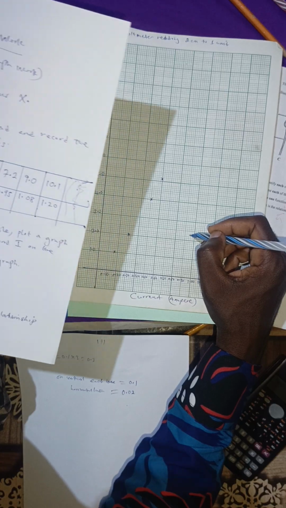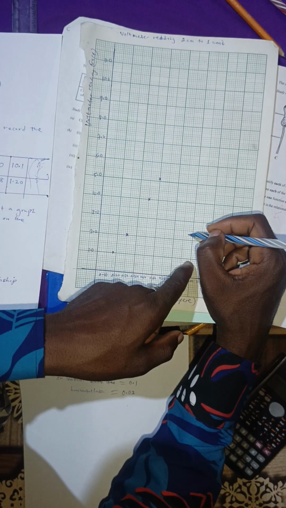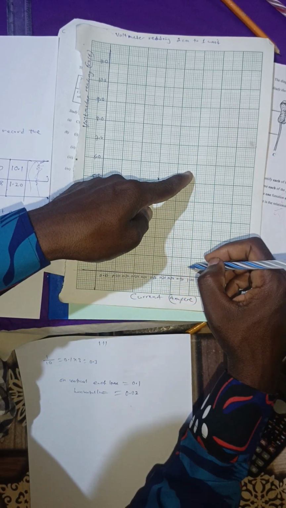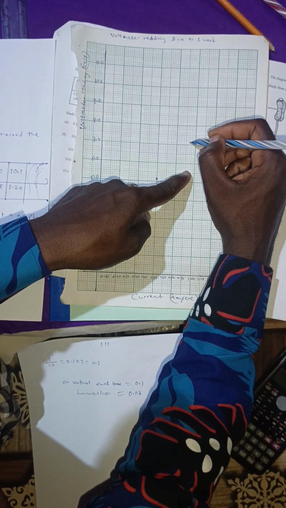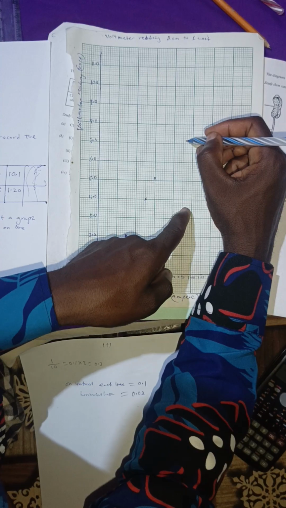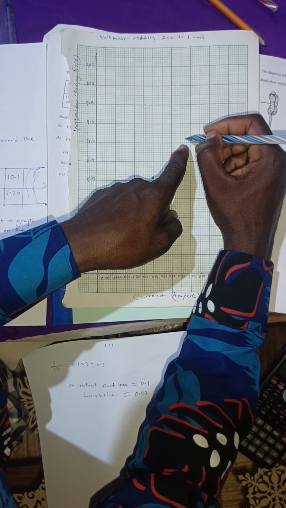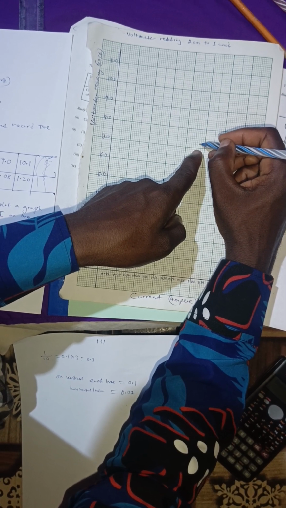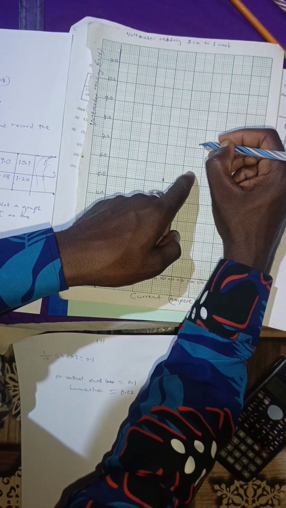The other one is 7.2. So it's supposed to be within this range. Take your time. 7.2, so you have it for second here, just in the middle.